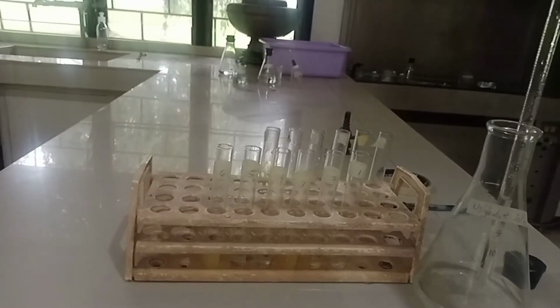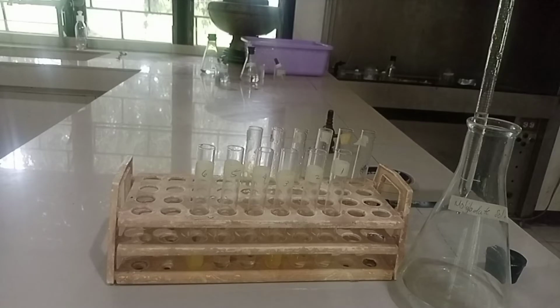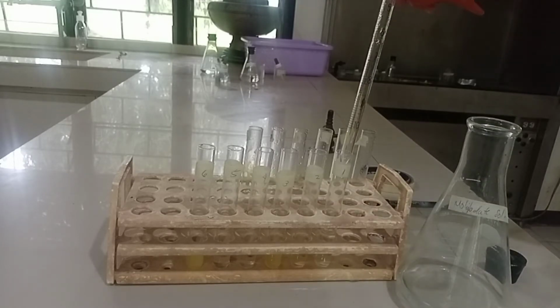Then add 3 ml of a molybdate solution to each test tube and mix the contents.